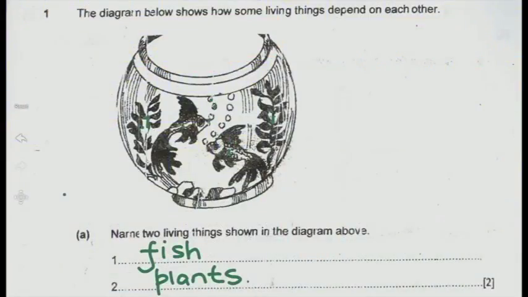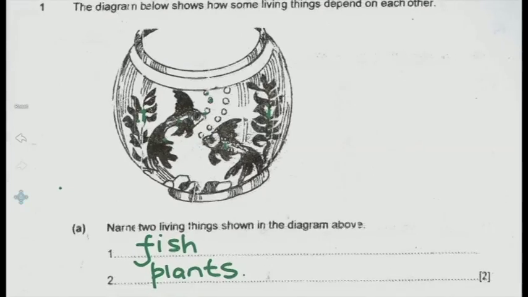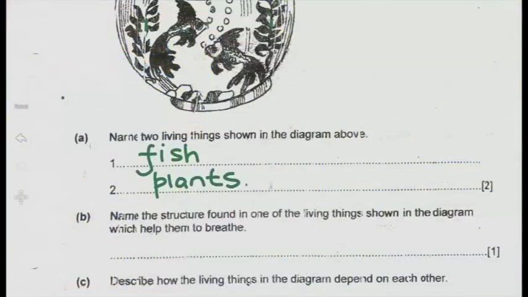So the two living things that are shown in the diagram here are the fish and the plants. We go to the next question, which is B. Name the structure found in one of the living things shown in the diagram, which help them to breathe.